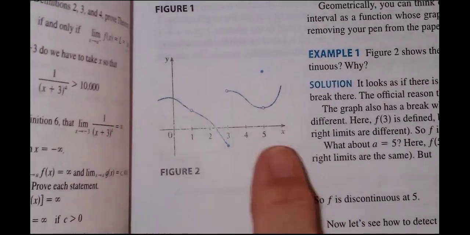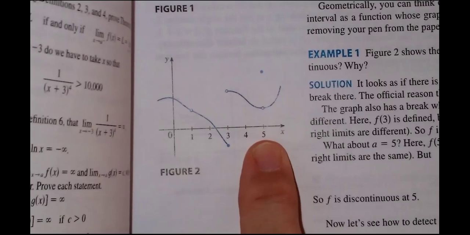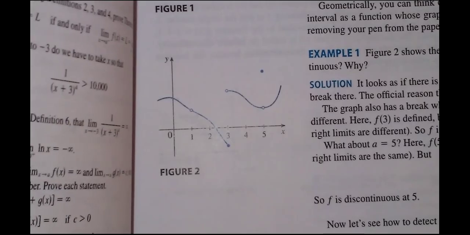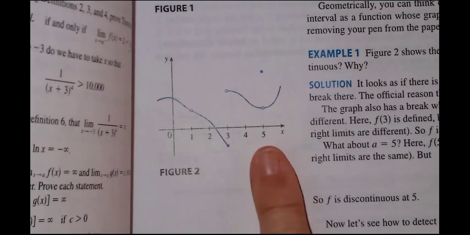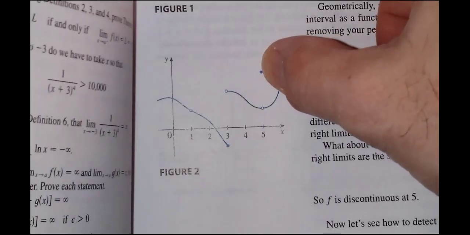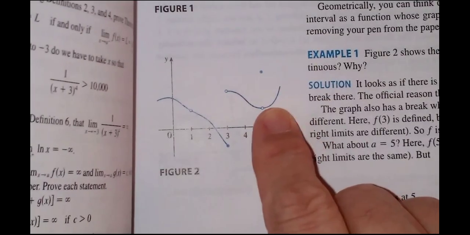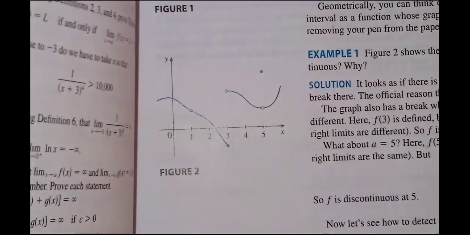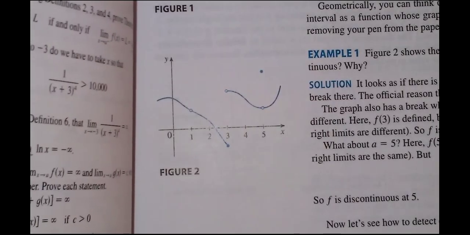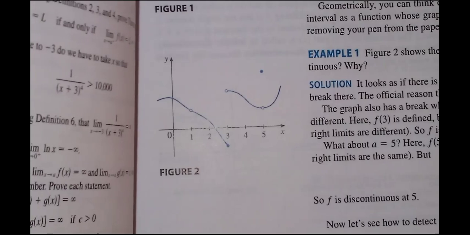Condition 2 failed here. What about at x equals 5? Which one's broken, Alina? The second one. Why? The second one says f of a exists, right? Do I have a dot above 5 somewhere? Okay, yeah, it's up here. But the first condition works. They approach the same y value from the left side as the right side. So I have a limit. I have a dot, but they don't match. So it's the third condition that fails here.